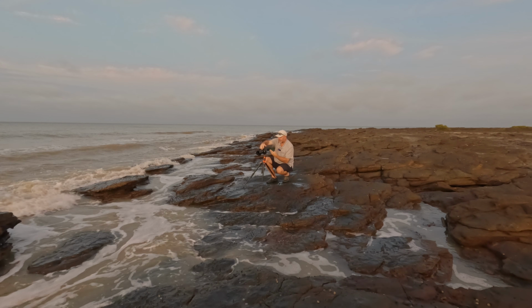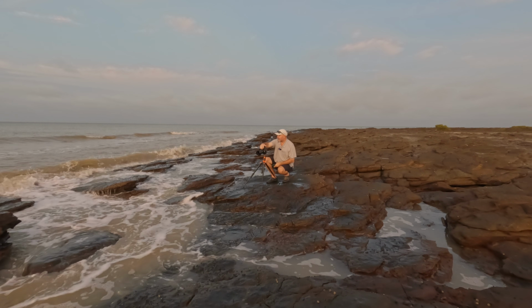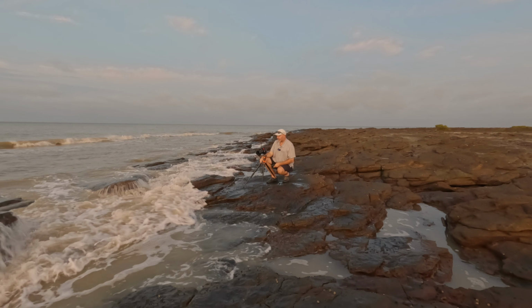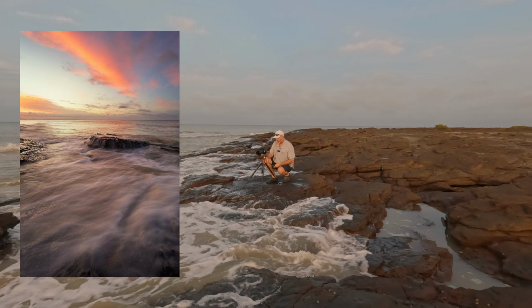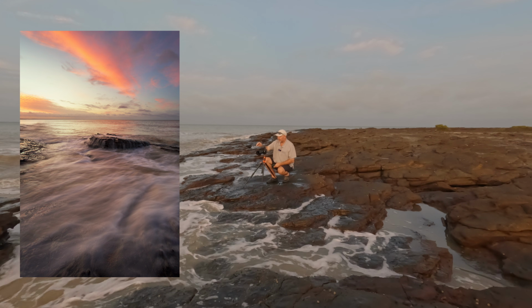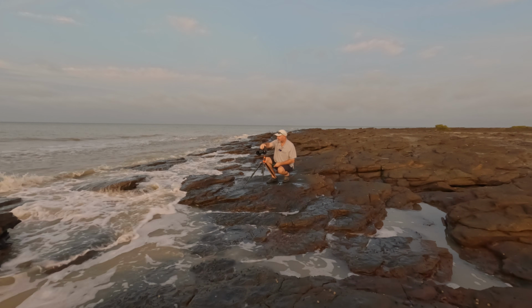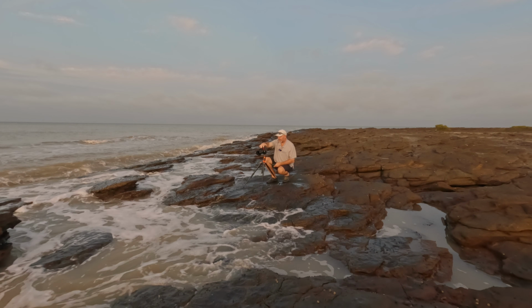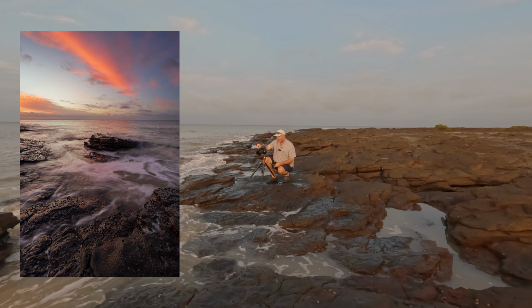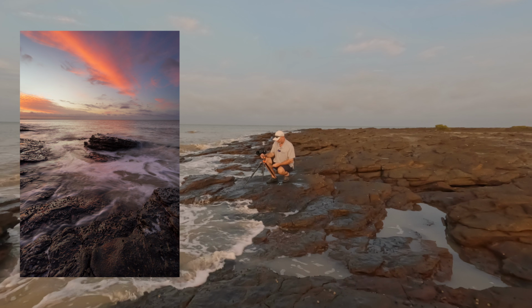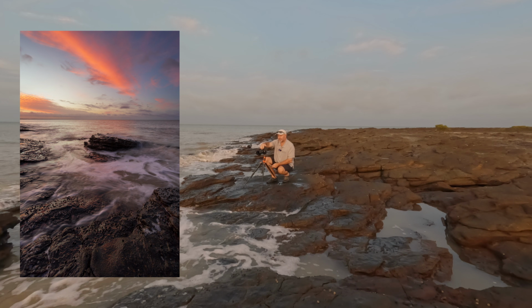Okay, so that's quite nice. And again, I'm just timing it so the waves are crashing up over the rock. So that's a nice one, lots of movement. And the more movement we get, the less brown the water will look. Okay, so this one I'll get as the water's running out, and really nice reflections on the rocks now.